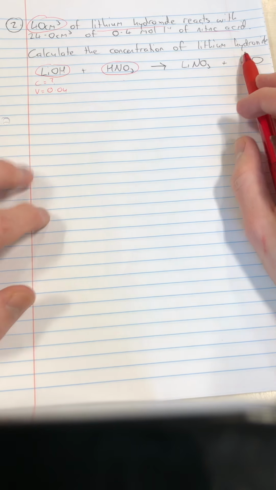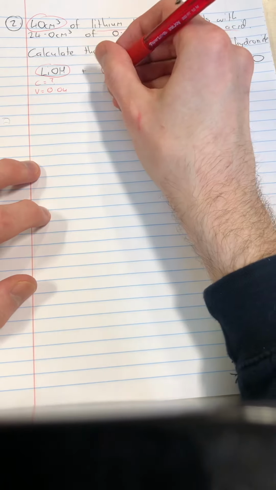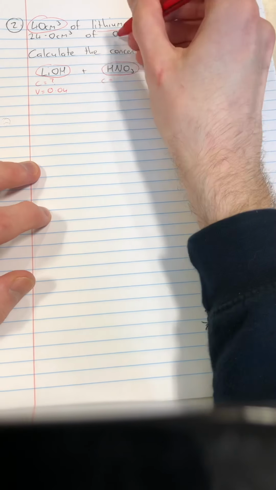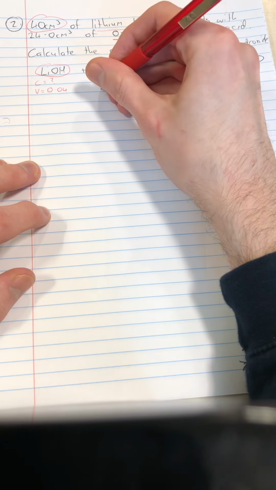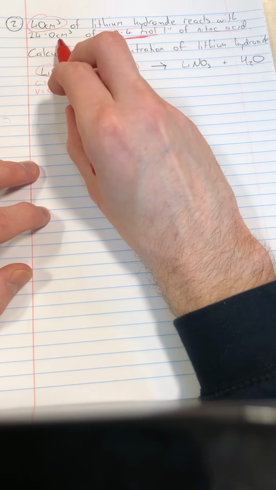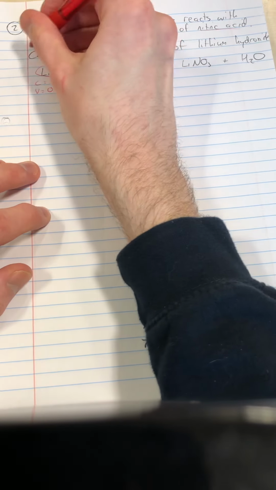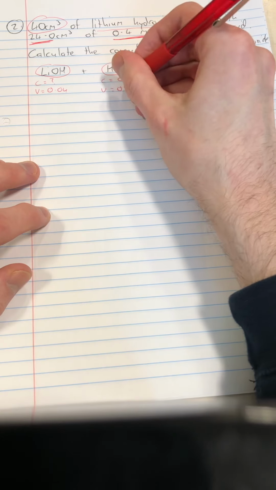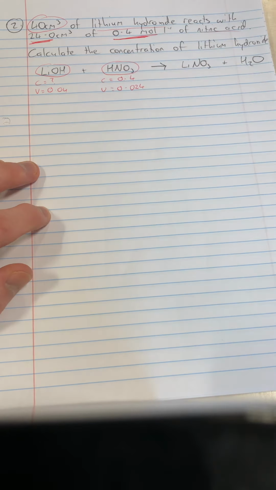Okay, now what do we know about the nitric acid? We know that we've got a concentration of 0.4 moles per litre, and we know that we've got a volume of 24 centimetre cubed. Now divide that by 1,000, and you get 0.024 litres.